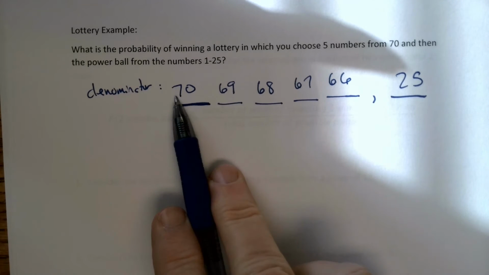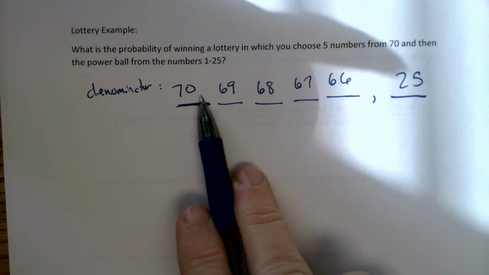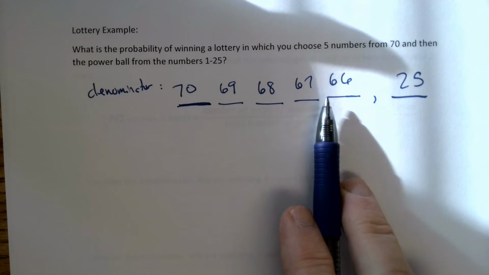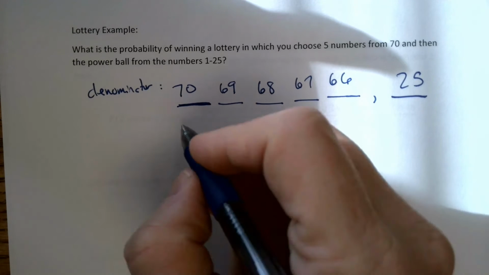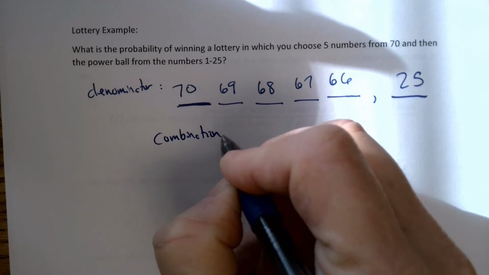No. So we did this wrong, because the order doesn't matter. We put them in order. We did a permutation. It's just supposed to be a combination. So we're going to need to do a combination. This is going to be good. This is going to change your life right here if you didn't know this already.